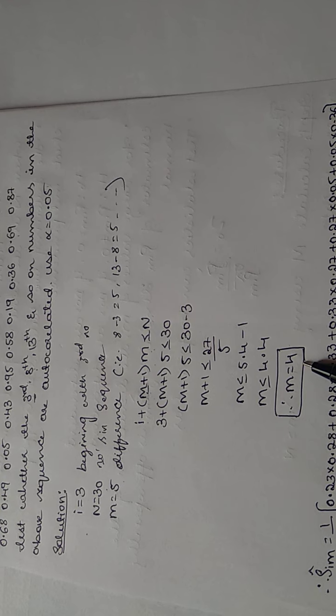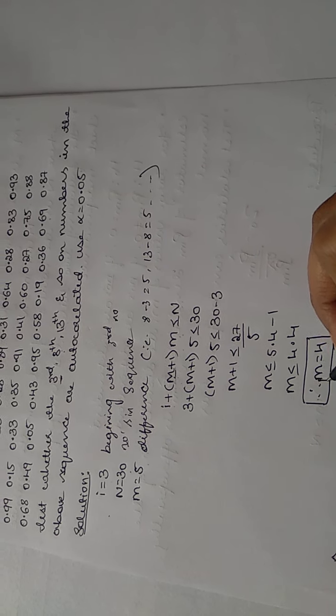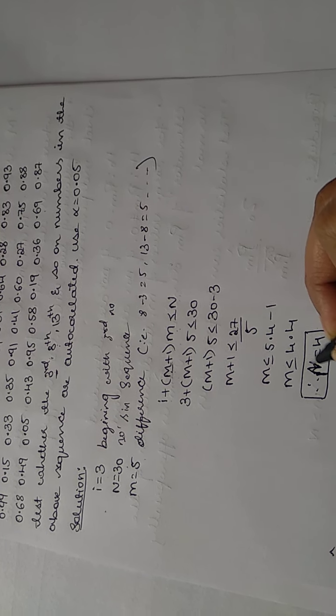M is the largest value. We know it is the largest integer, so we just have to use the flooring function for this one. Therefore, m is equal to 4. This is your capital M. M is equal to 4. Now we have found the m value.